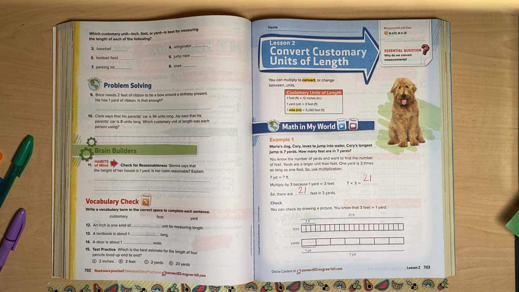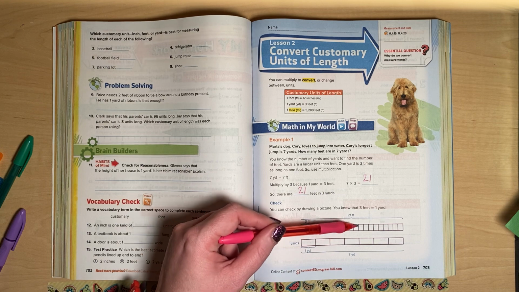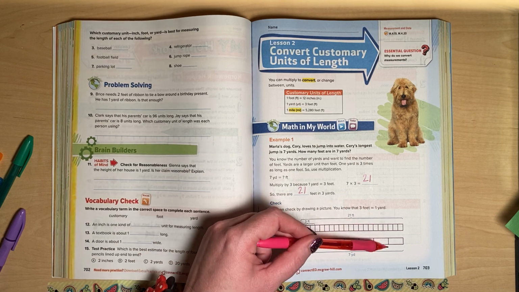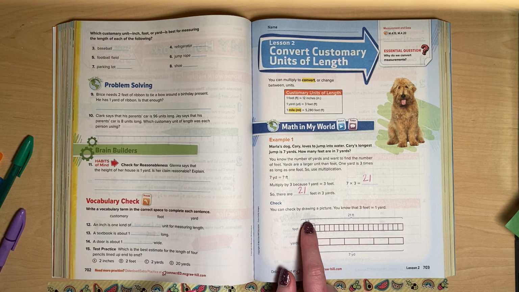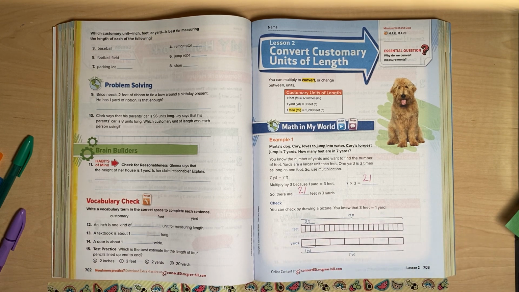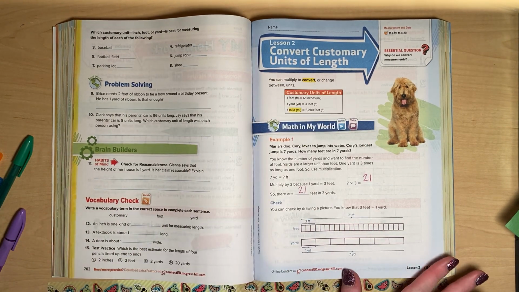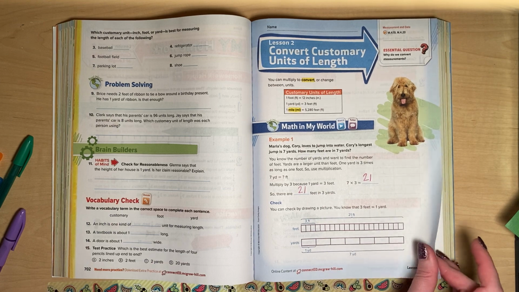It says I can check this by drawing a picture. I know that 3 feet is 1 yard. If I have 7 of those, there are 3 feet for every 1. I can line all that up and see that for every 1 yard, there are 3 feet. If I count all of these, there will be 21. Now, I don't need to count because I know my multiplication facts, and I bet you do too. So it's very easy to just multiply 7 times 3 and get 21. Let's move on to another example.